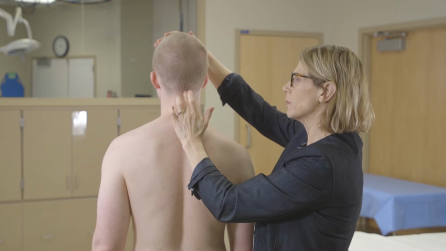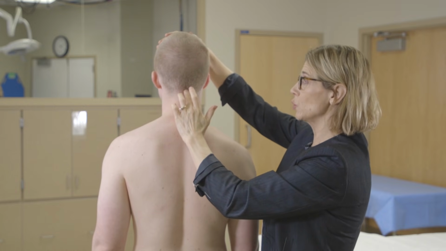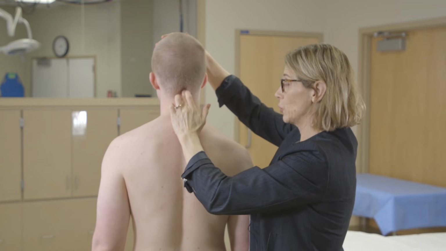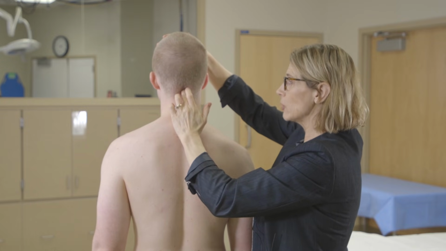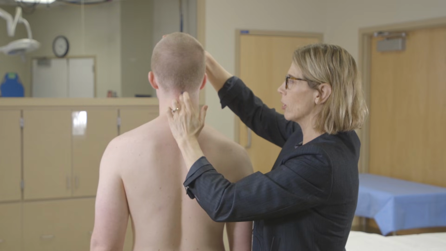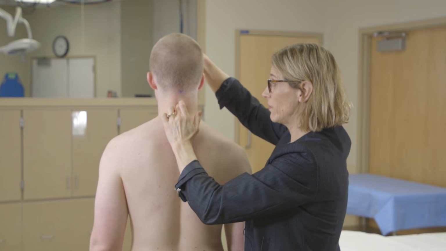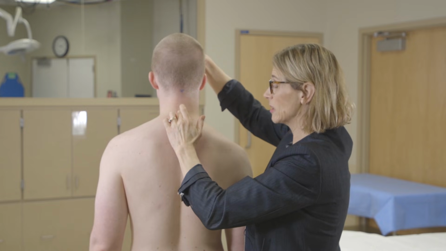Palpating the spine. The first spinous process that you can feel is C2. It's just below the occiput. I usually hold his head to give me a little bit of support so that I can press a little bit harder. And then I will palpate down the spine and I can actually feel the individual spinous processes.